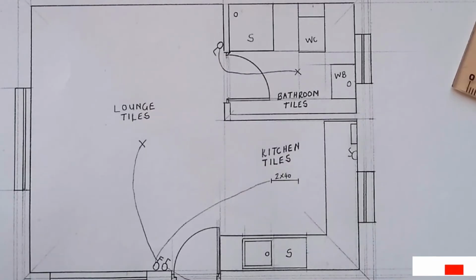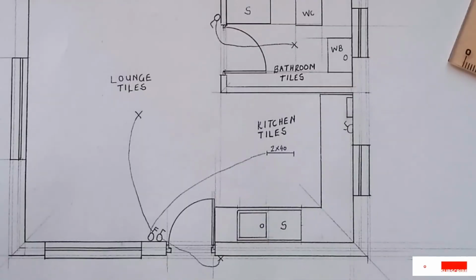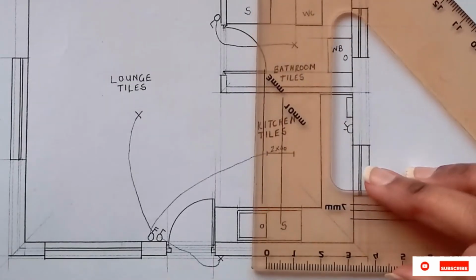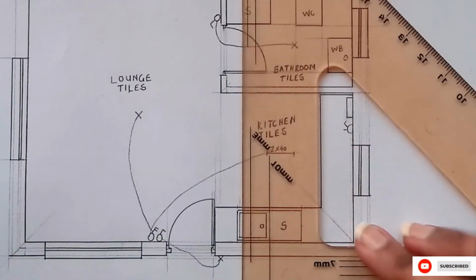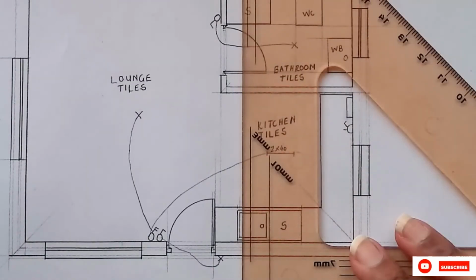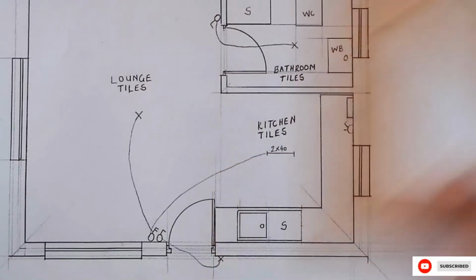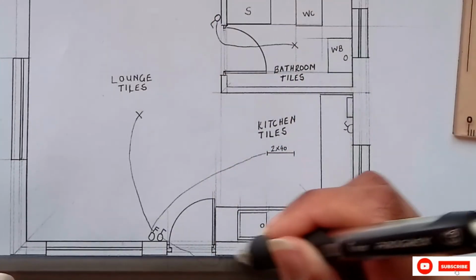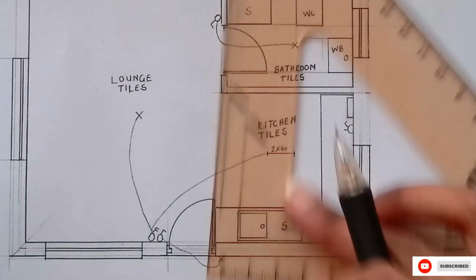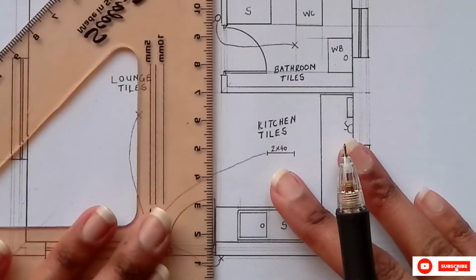And then lastly, we need to draw our step outside. And the step, they said it's 900 by 5. So it's 900 by 5. So it's going to measure 10 millimeters.